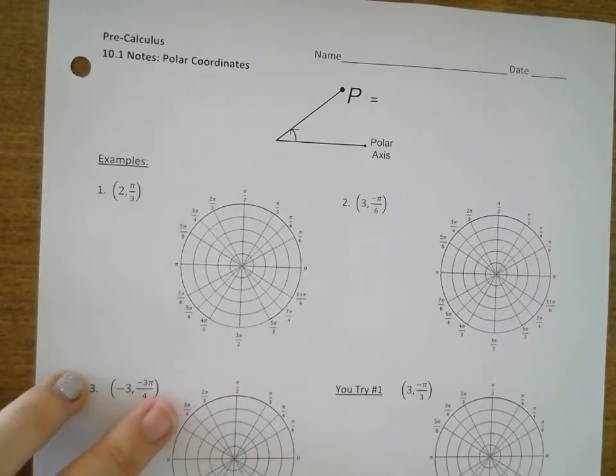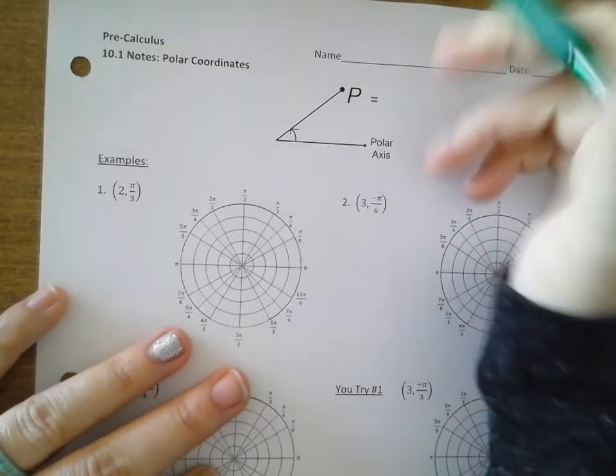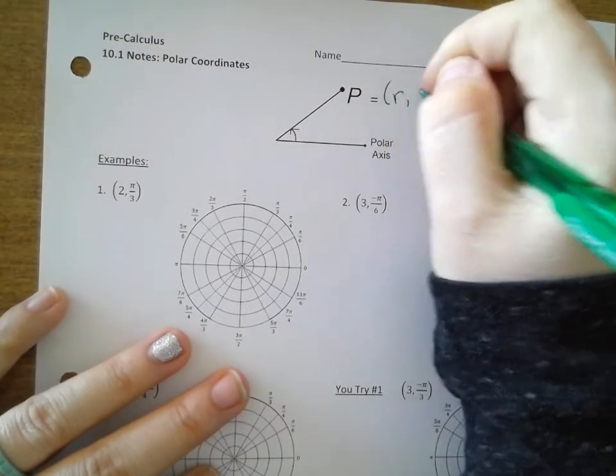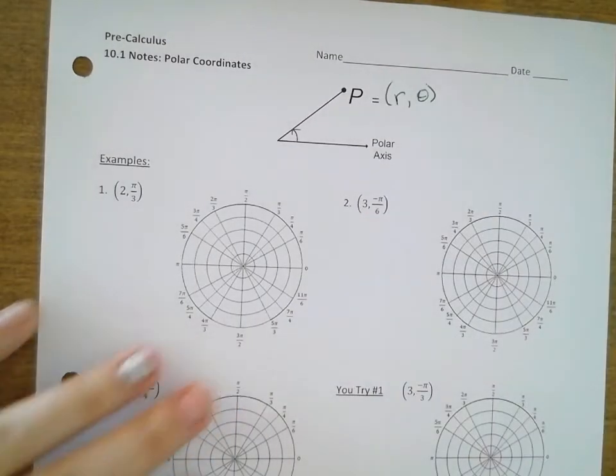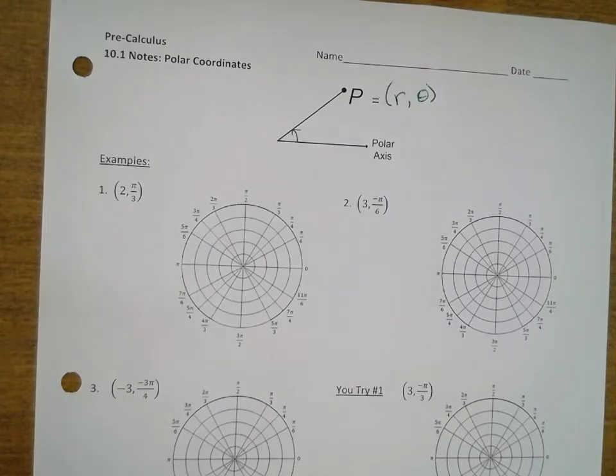All right, P is equal to R comma theta. You have seen this before. I think it was at the very end of the Unit 6 test. We talked a little bit about this, if you'll remember the carousel problem, where you had to make a sinusoidal graph out of the carousel problem. I see all of you giving me really blank stares, so never mind. It's the first time you've ever seen this, apparently.